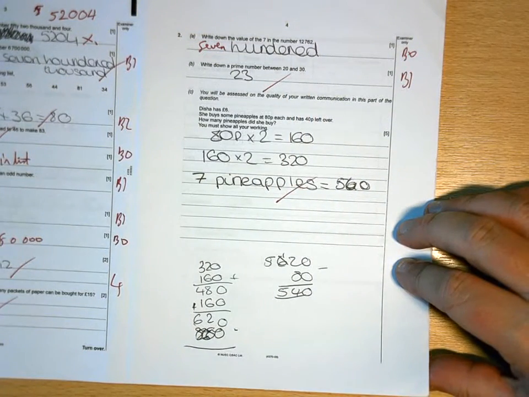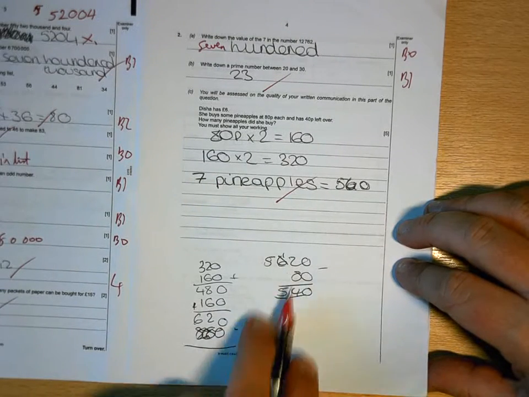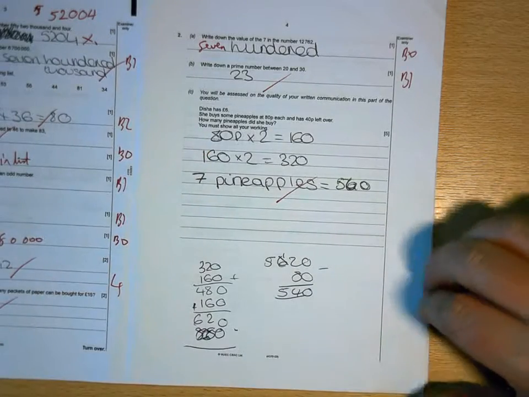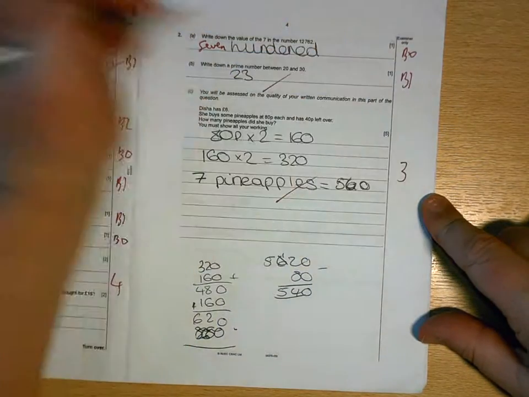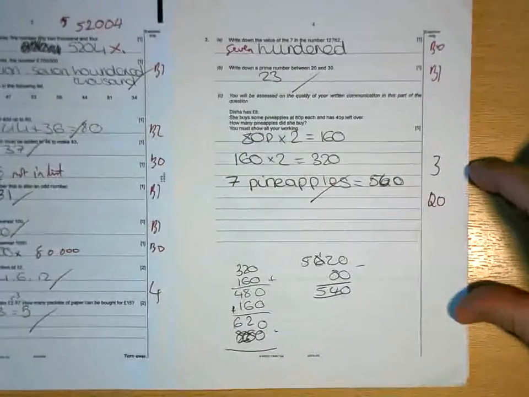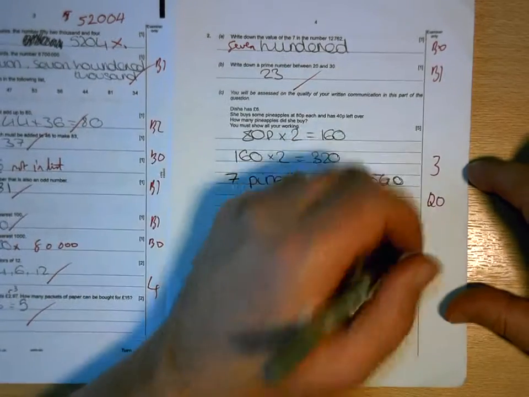7 pineapples is correct. You're showing me some method down here of how you do it, but you're not communicating it in any way. So you'll get the 3 maths marks, but you won't get any communication marks. 1, 2, 3, 4, 5, 9, 10, 13 for the page.